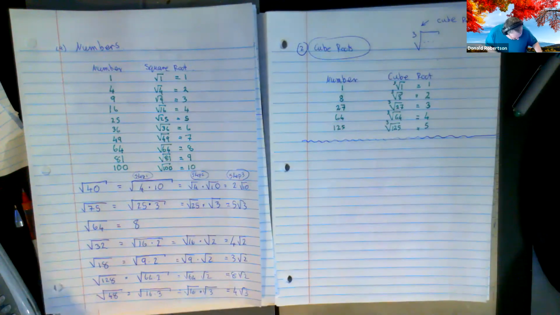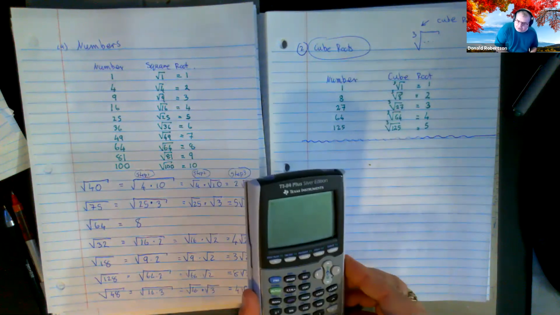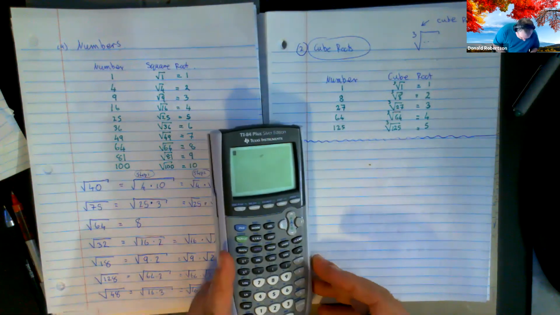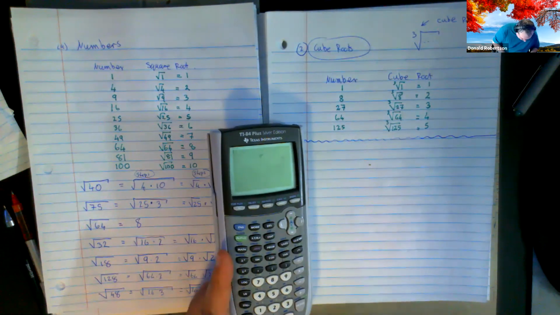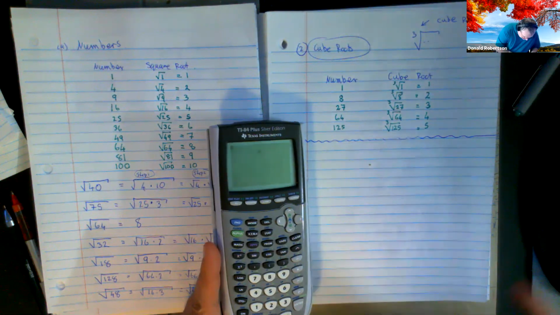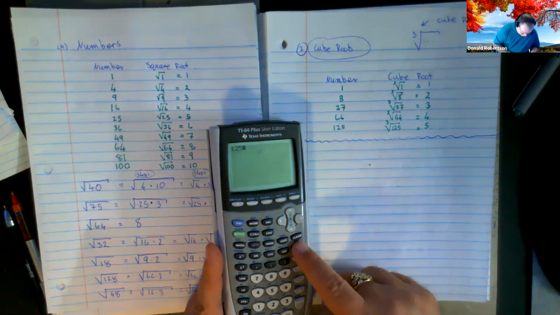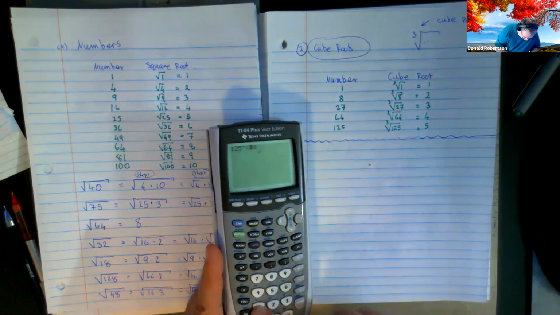Now, if you get a really large number and you would like to check it out, there are a couple of ways you can do it on the calculator. Depending on the kind of calculator you've got, you can find the cube root button, but it's kind of well hidden in the TI-84. So I'm going to show you another way. Suppose you take 125 to the power of 1/3.